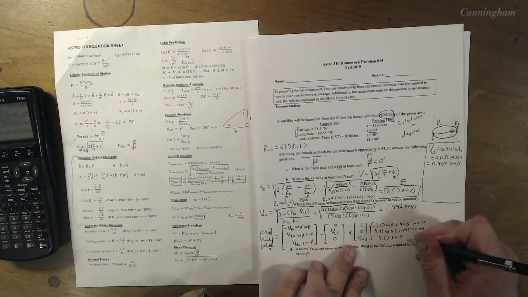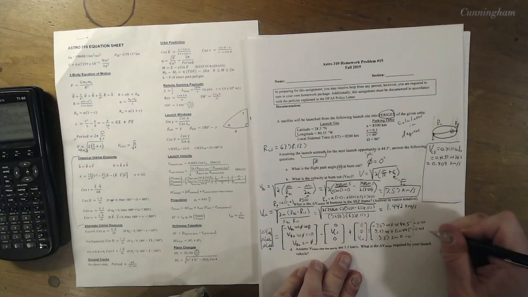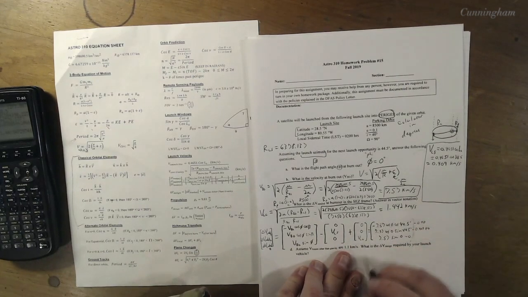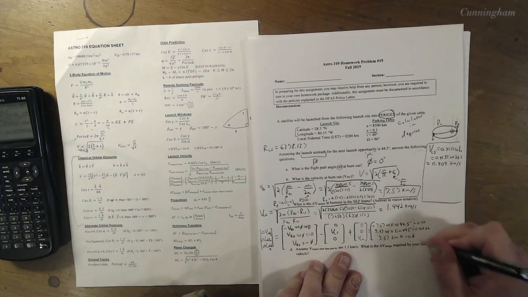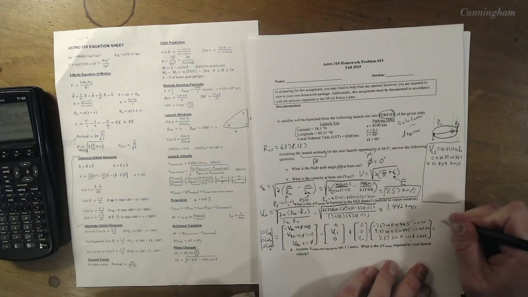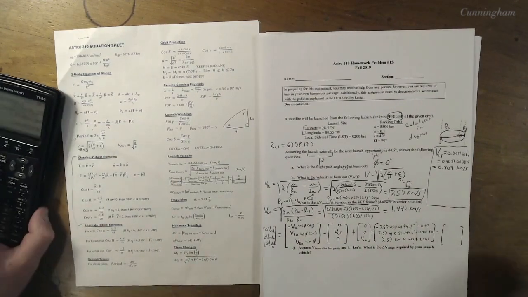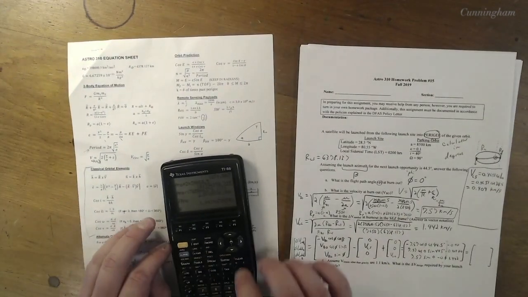And this is minus 0, minus 0 plus 1.442, because that's the velocity of the loss due to gravity. Let's see what this comes out to be. Alrighty.